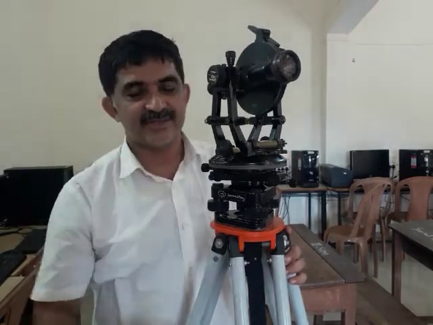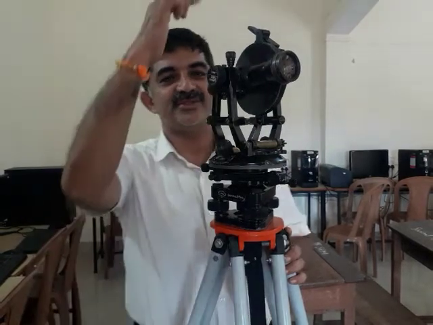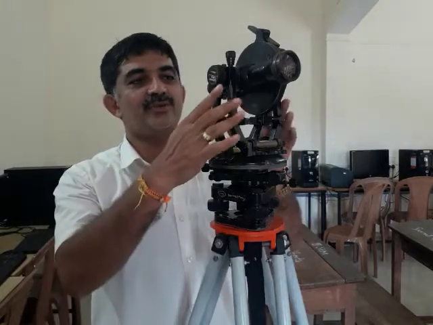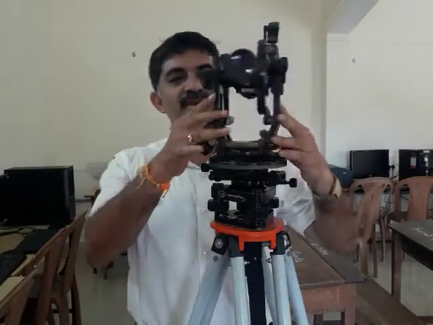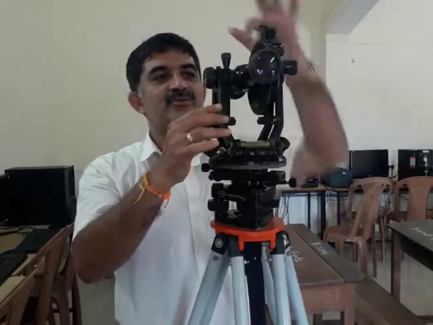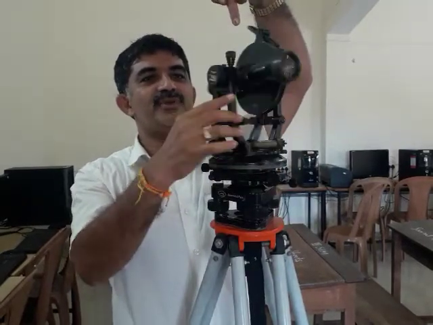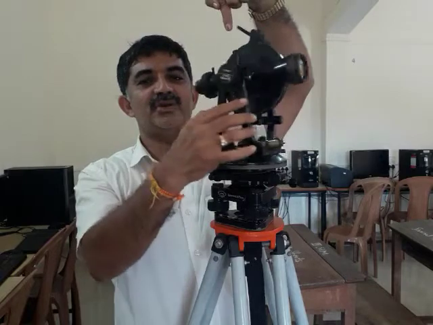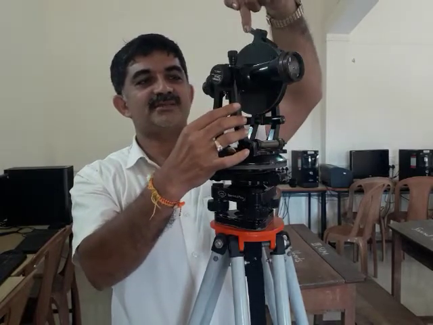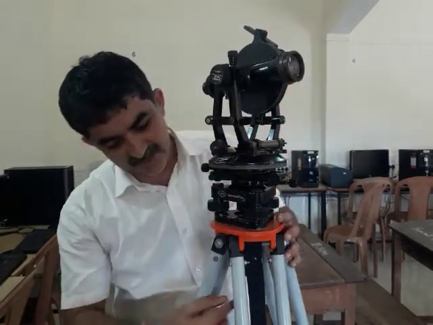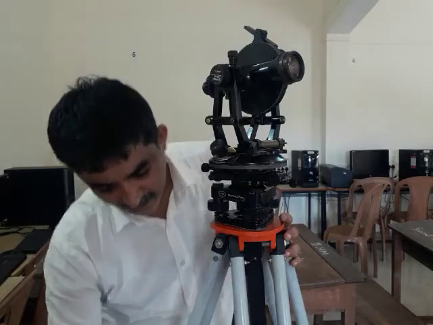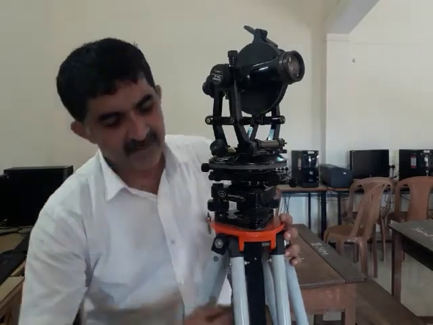These are all imaginary axes, you can't see them, they are invisible. So first important axis is vertical axis. You can define it like this: vertical axis is the axis about which you can rotate the instrument in horizontal plane like this. So here is one imaginary axis about which you can rotate the instrument in horizontal plane. That is the vertical axis. If you suspend a plumb bob here, then that is the vertical axis of the instrument.